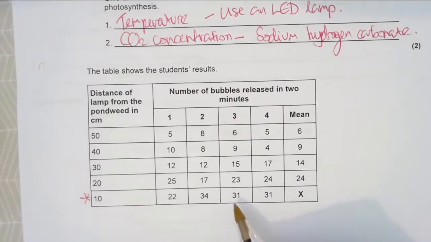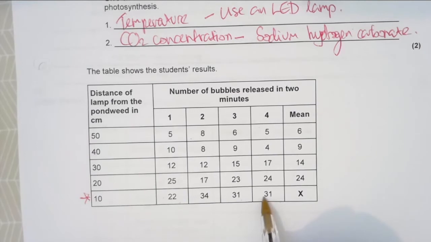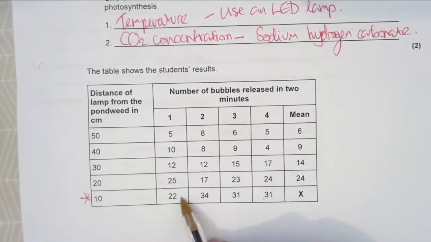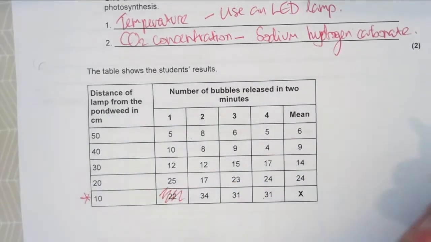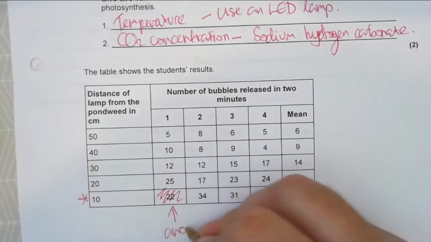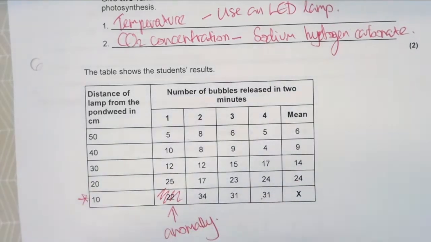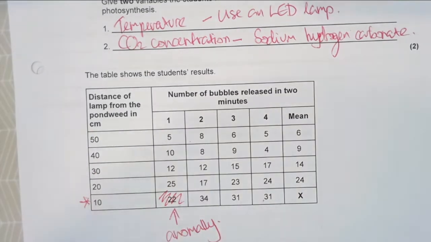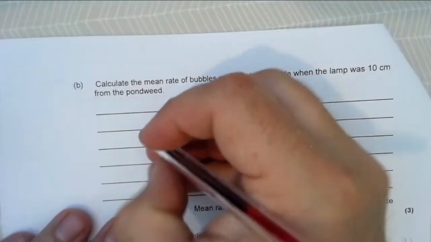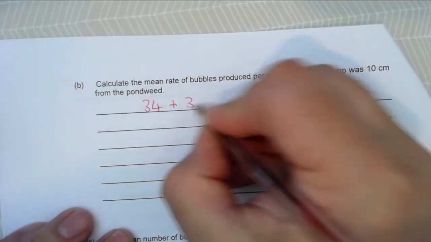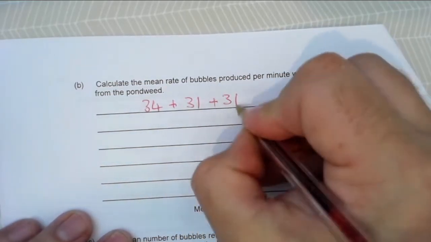Now, when we're working out a mean average, we only use concordant data. So if you look at these 3 values, they're quite close to each other. However, this one is way below the other 3. So I believe that this one is going to be an anomaly, and we don't use this one when we calculate our averages. So we're going to take the average of these 3 values: 34, 31, 31. So we had 34 plus 31 plus 31.